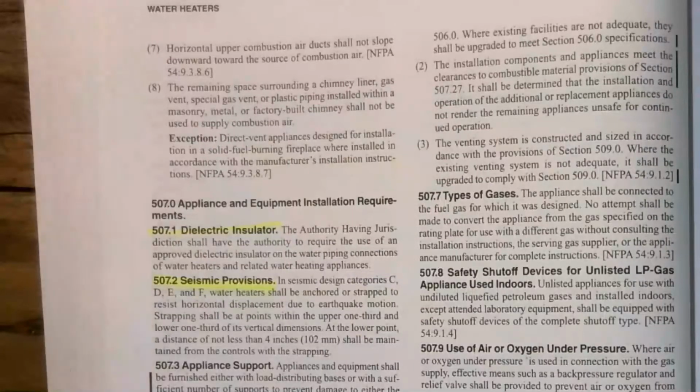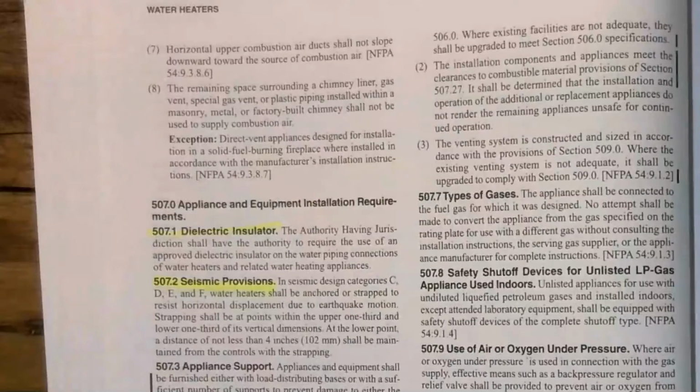Section 507. Appliance and equipment installation requirements. 507.1. The authority having jurisdiction shall have the authority to require the use of an approved dielectric insulator on the water piping connection of water heaters and related water heating appliances.